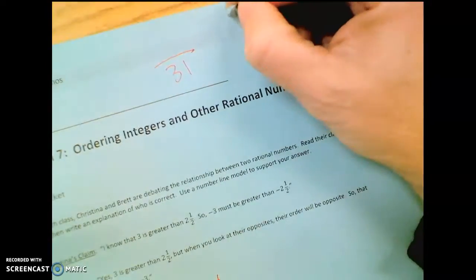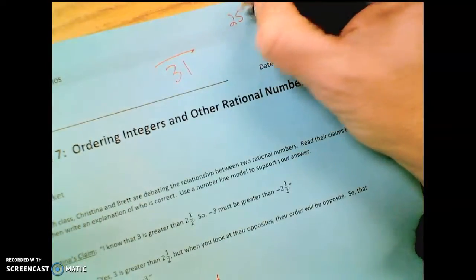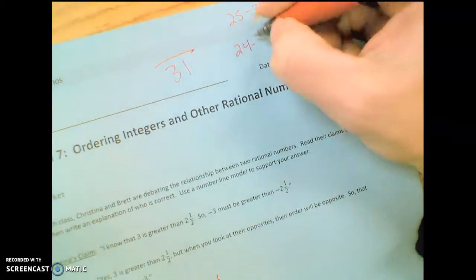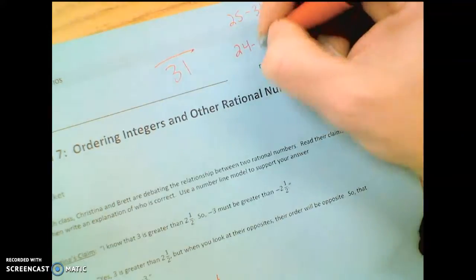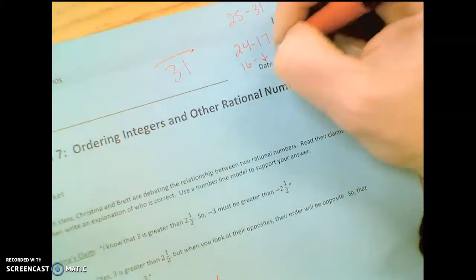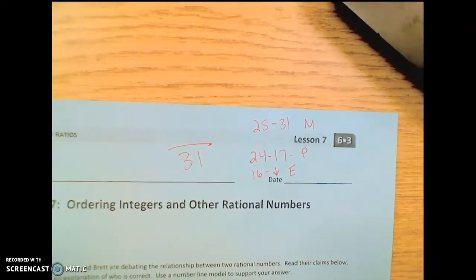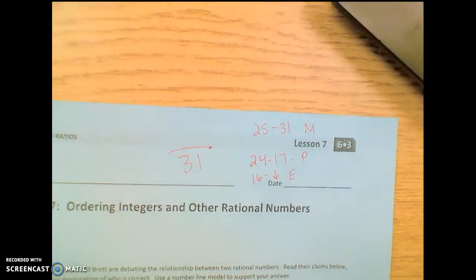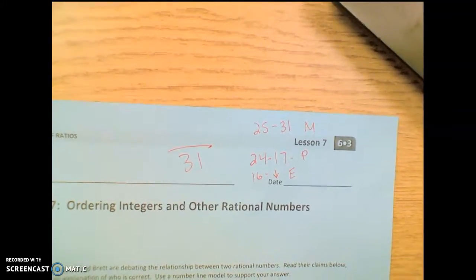If you got between 25 and 31, that's an M. If you got between 24 and 17, that's a P, and if you got 16 or less, that's an E. If you got an E, you might want to look at your number lines and think about whether you need to put more benchmarks in there, or you might want to come see me during class time to check in and see what we can do to have some better accuracy there.